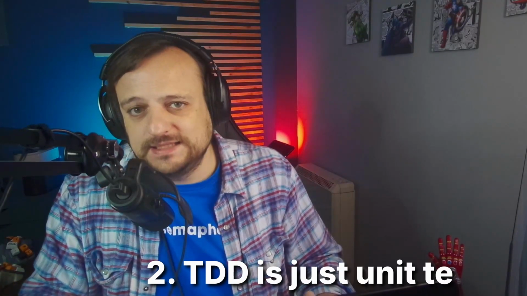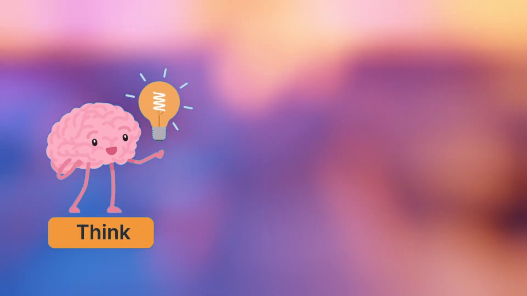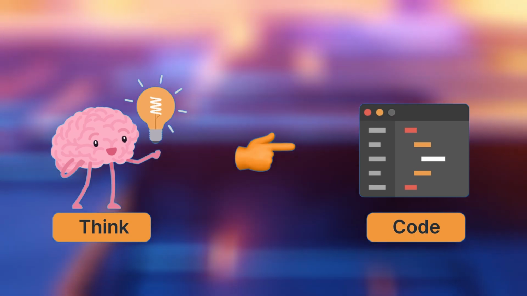Another one is that TDD is just unit testing. And again, that couldn't be farther from the truth. We kind of covered that already. TDD is not specifically tests, but rather a way to think about the problem and the expected solution before you actually write your first line of code, which is a very good practice. That way you know where to go with your code.